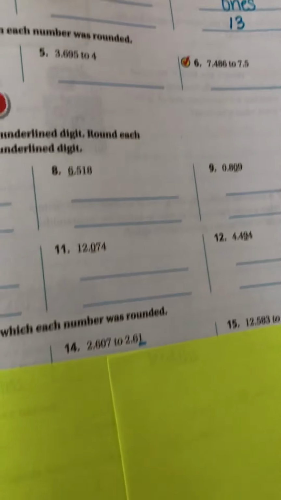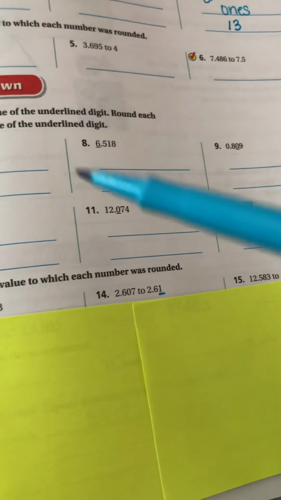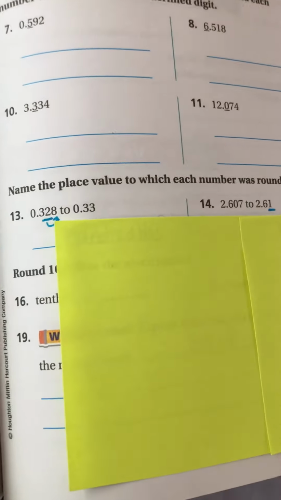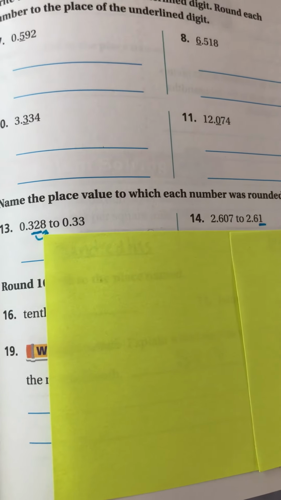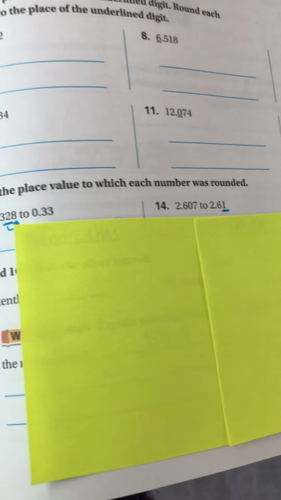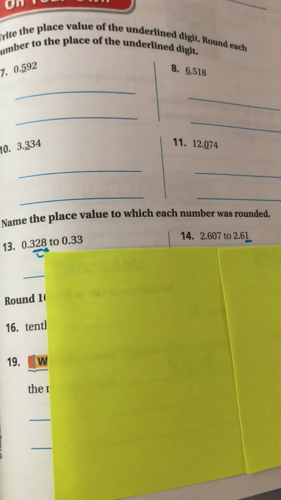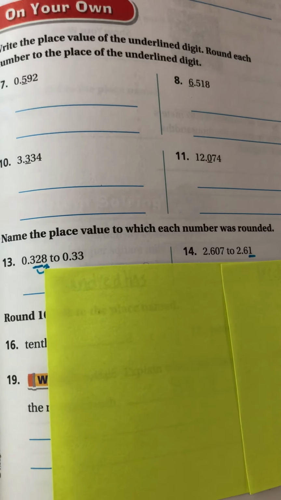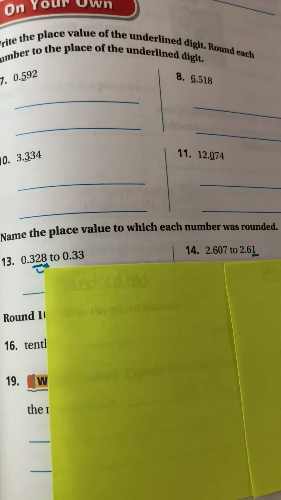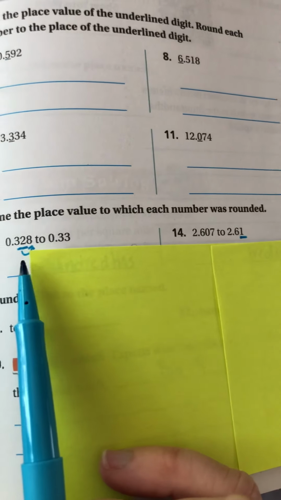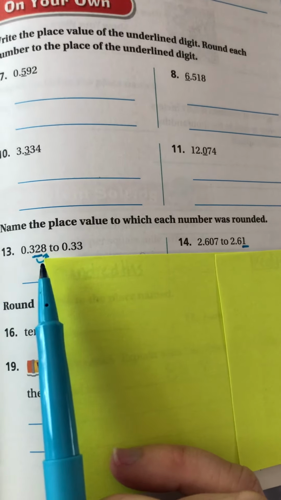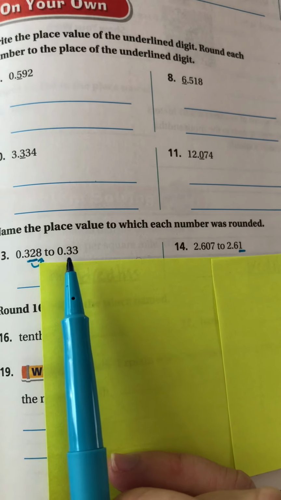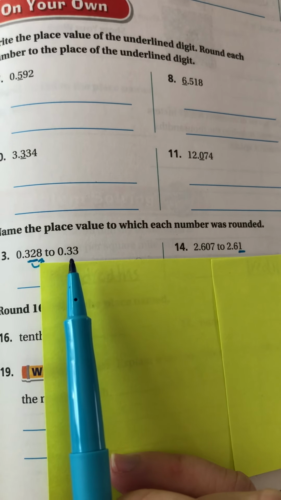Okay? And then you're doing the same for the rest of the page. When you look down at 13 through 15, I think it is, when you look at the bottom, it says name the place value to which each number was rounded. So they want you to look at the original number, and then what place value did they round it to when they ended with this number?